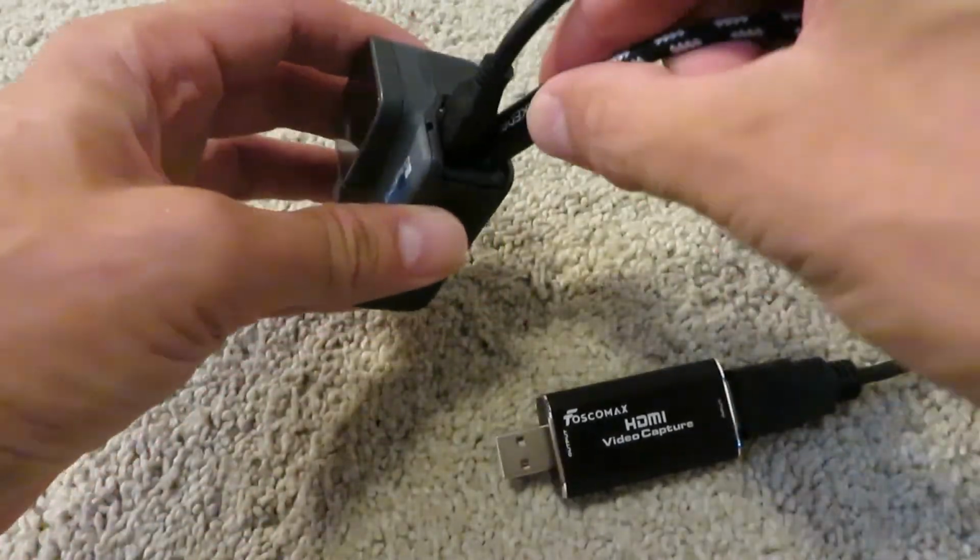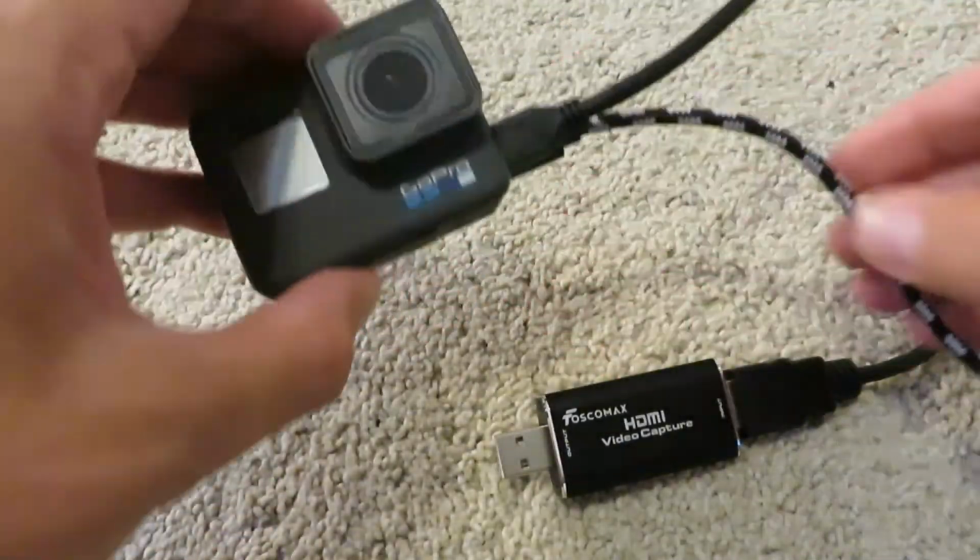The other thing you'll want for this kind of setup is some kind of power, like an AC adapter. You don't want to be messing around with batteries and having batteries die mid-lecture. So some combination of HDMI output and AC adapter, and yeah, not bad.